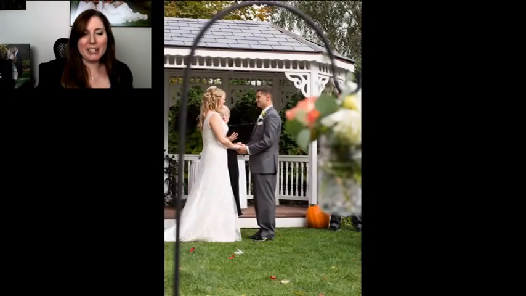The ceremony itself, here I'm using the arch of that shepherd's hook, which was a decoration in their ceremony, so it's important to the story. The flowers are slightly out of focus, but if you look right through that shepherd's hook, your eye goes right to the couple reciting their vows.